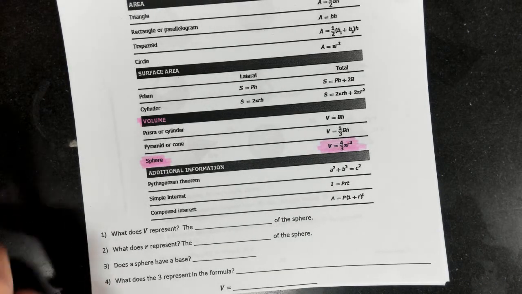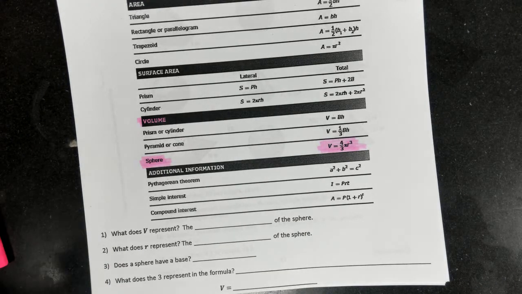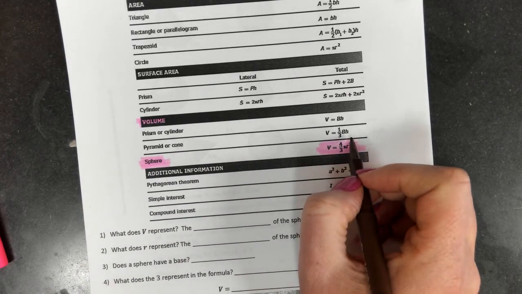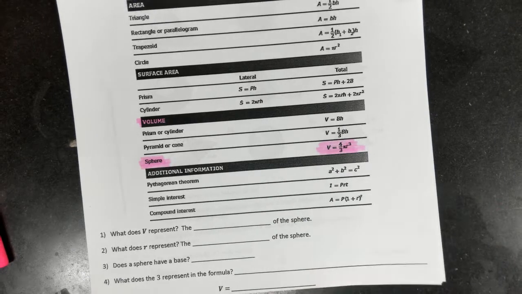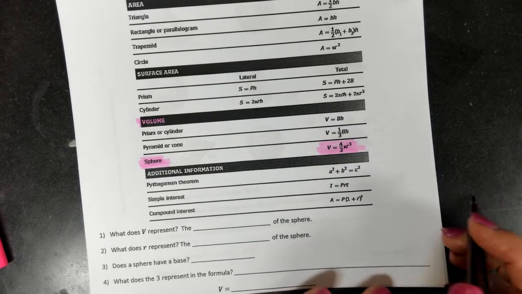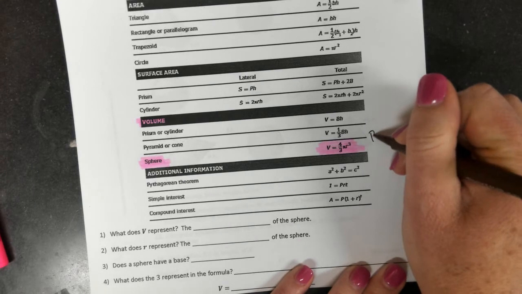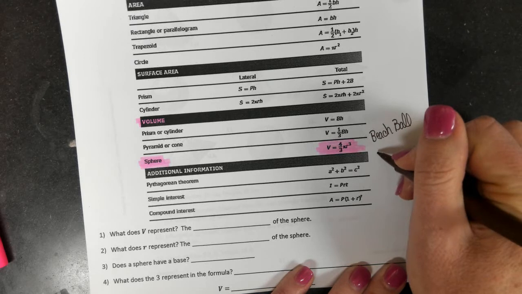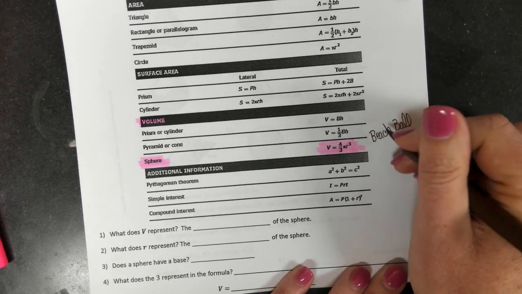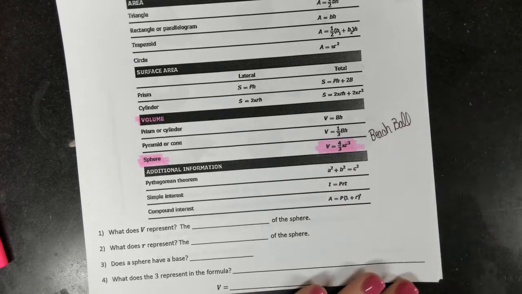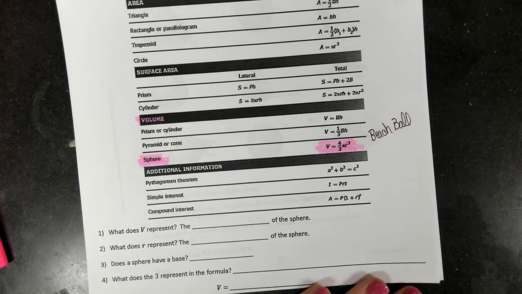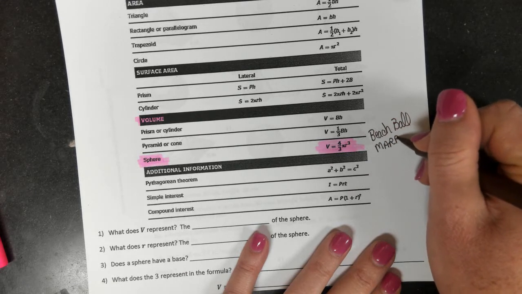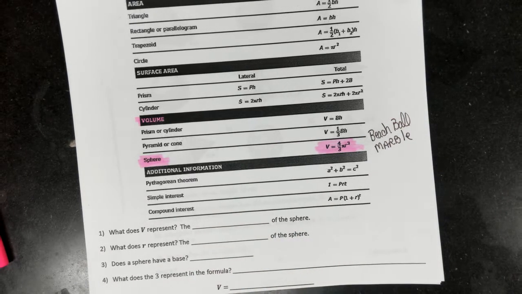Now, this one's a little bit different than our prisms and cylinders or pyramids and cones, because notice we don't have a capital B. If we're talking about a sphere, what are some examples of a sphere? A sphere would be like a beach ball, a ping pong ball. What's something that wouldn't be a type of ball? Maybe a rock or a marble. Ooh, that would be good. A marble. Those are all examples of spheres, right?